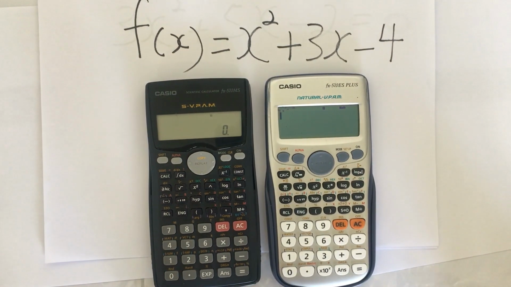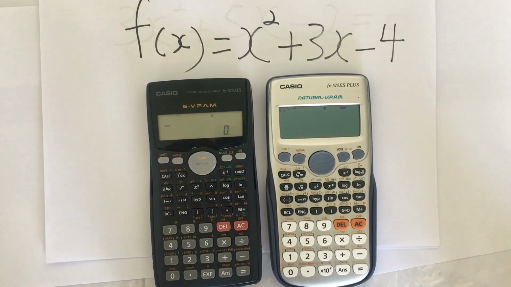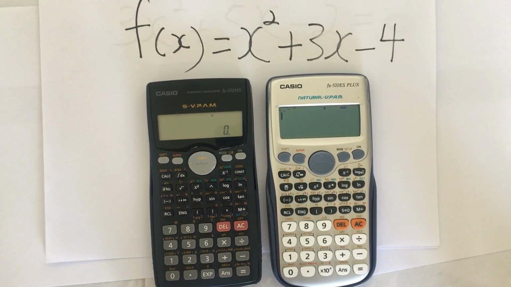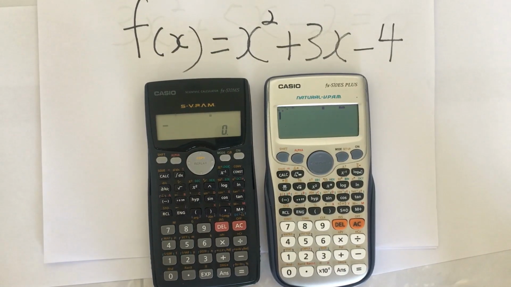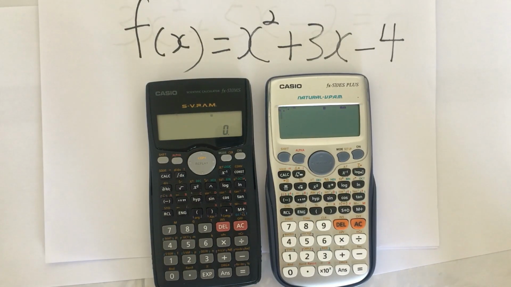Good day everyone. In this lesson I will demonstrate how to find the roots of quadratic functions, or solve quadratic equations, by using the calculator. The models that I display here are the Casio fx-570MS and also the fx-570EX Plus.